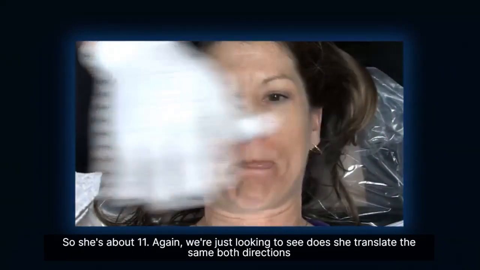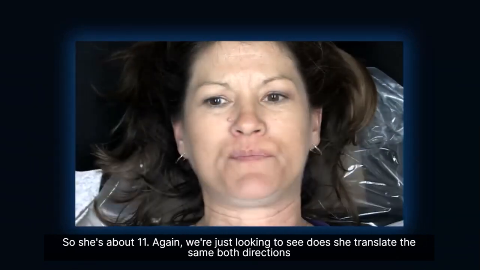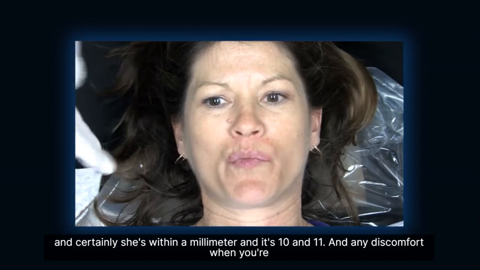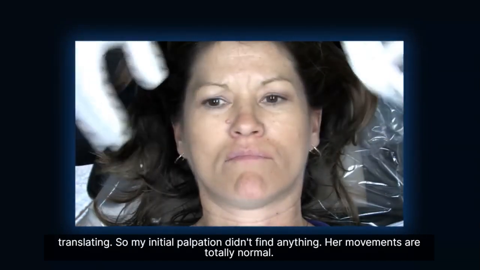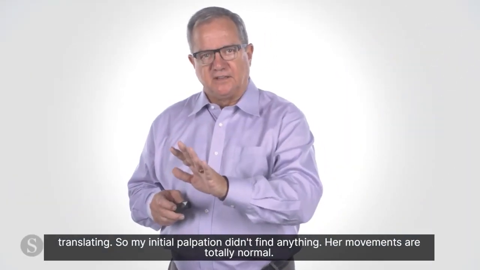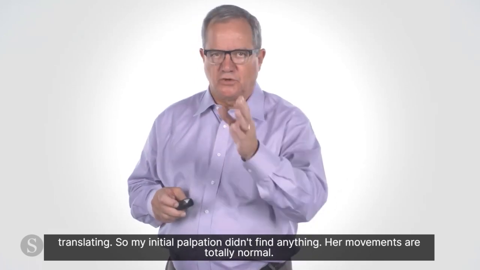Again, we're just looking to see, does she translate the same both directions? And certainly she's within a millimeter, and it's 10 and 11. And any discomfort when you're translating? Okay. So my initial palpation didn't find anything. Her movements are totally normal.